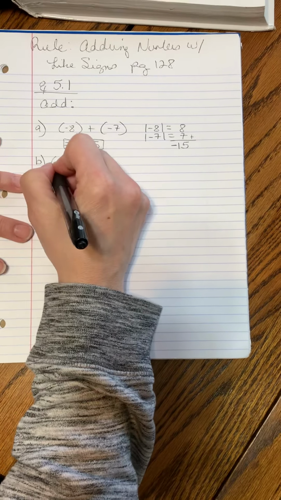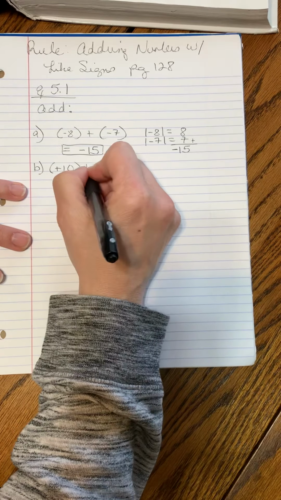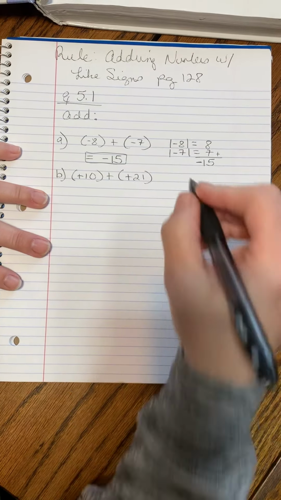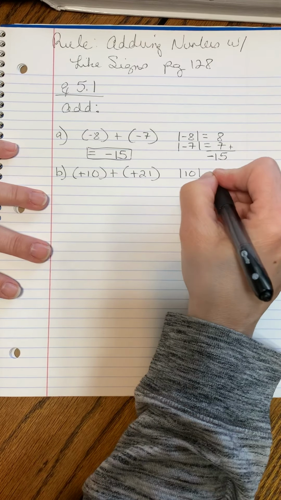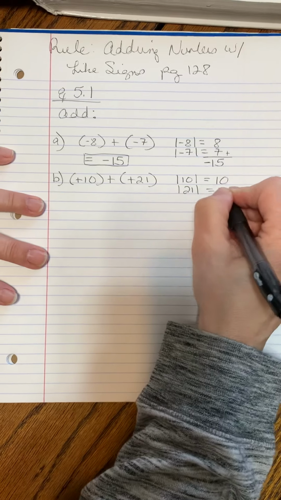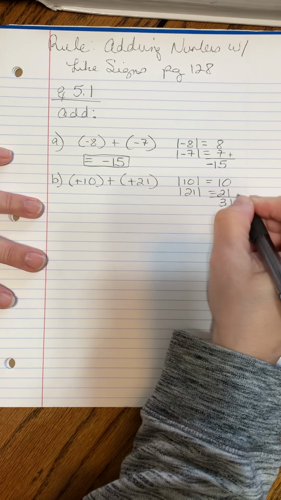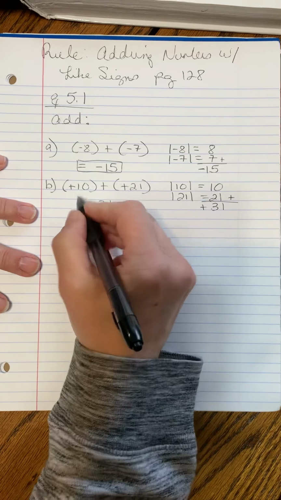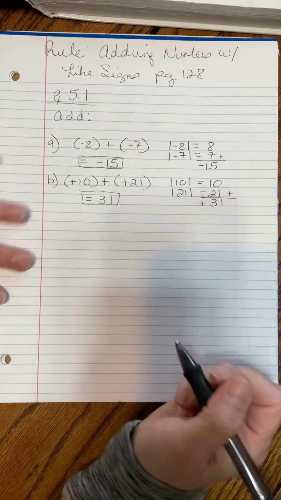B gives us a +10 plus a +21. Again, we would take the absolute value of 10, which equals 10, the absolute value of 21, which equals 21, add those together, and it gives you a +31, which we write simply as 31.